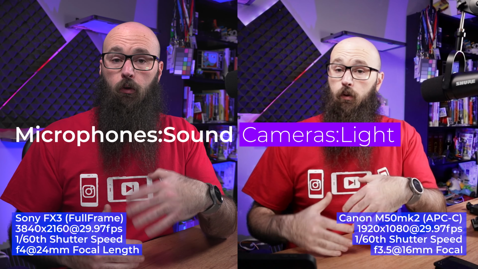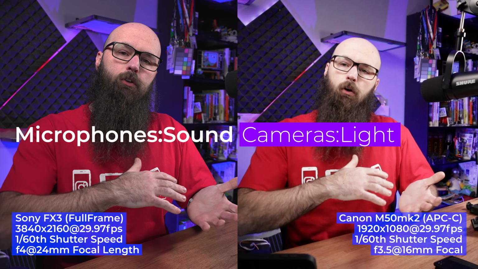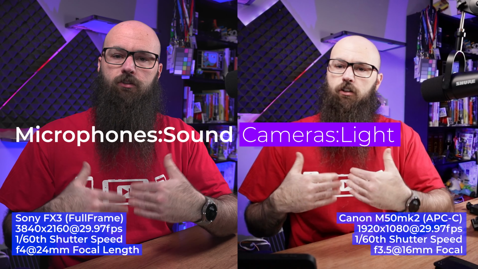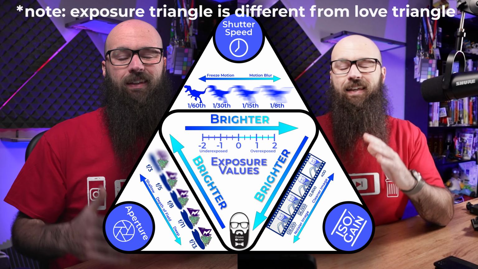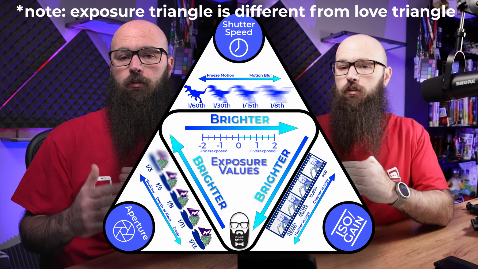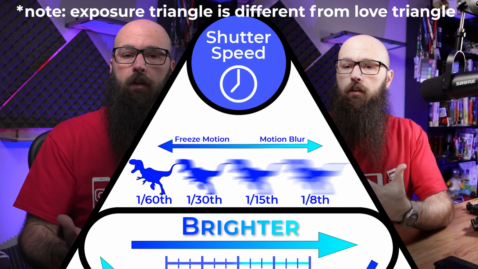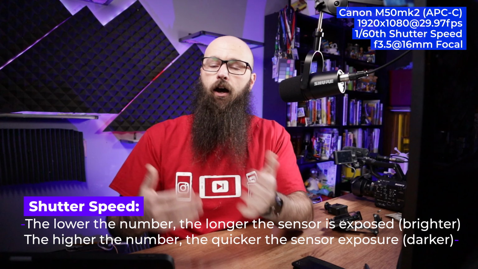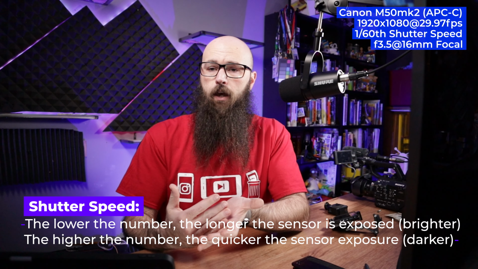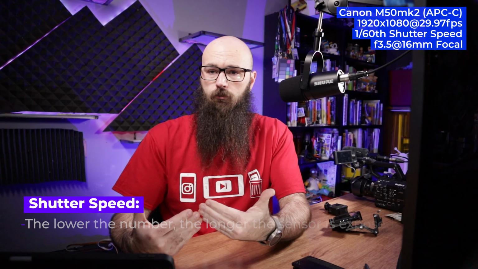Let's get into it. If microphones are all about audio and how it's received, then cameras are all about light and how it's received as exposure. You can control the exposure using the exposure triangle, and the easiest side of the exposure triangle to set is shutter speed. The lower the number, the longer the sensor is exposed to light. The higher the number, the quicker the shutter speed is happening. It's measured in fractions of a second.